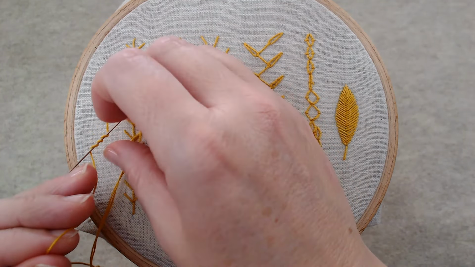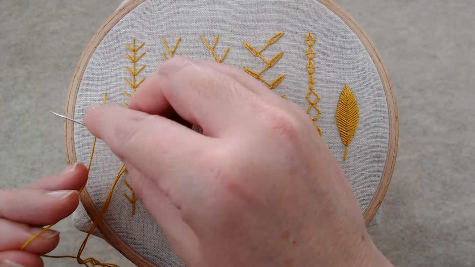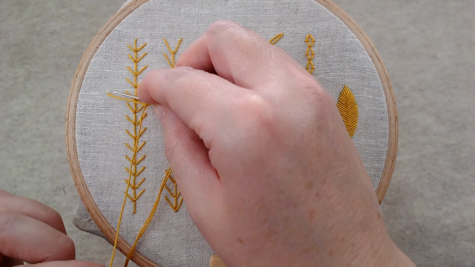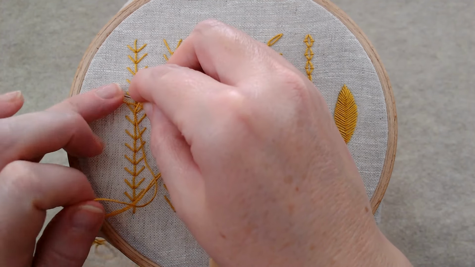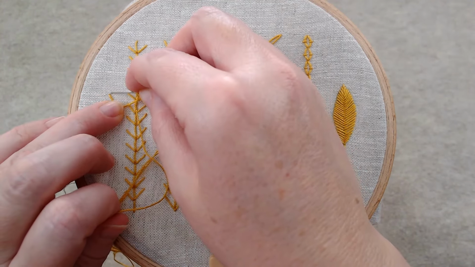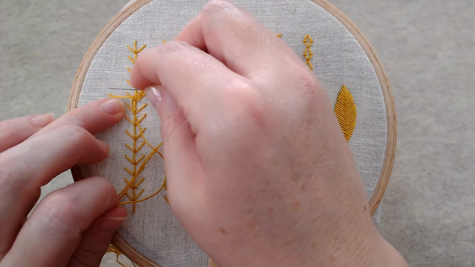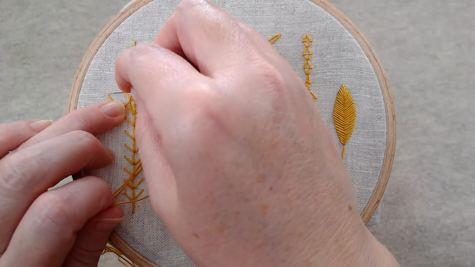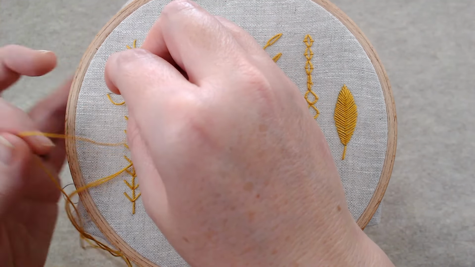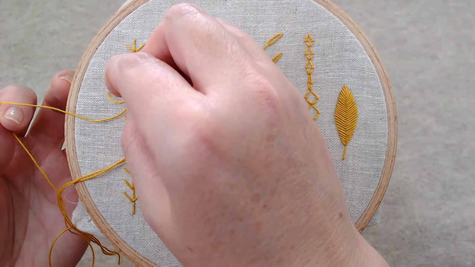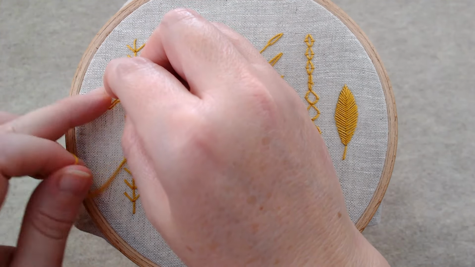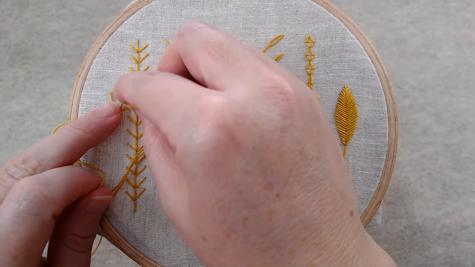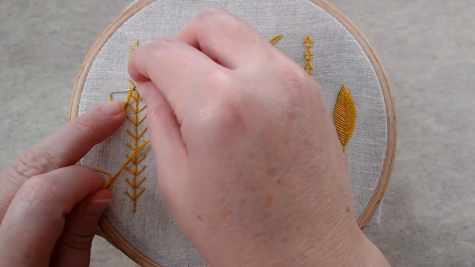Now I like to just pop my finger on those wraps to hold them steady while I do the next stage. I'm going to take the point of my needle and I'm going to go back down through the fabric a tiny distance away from where the thread came up. Now if you go back down the same hole, you're just going to pull your knot through to the back. You just need to catch a couple of fibres of fabric to keep your knot on the surface. So I've just caught one warp thread on the fabric there. You can do a little bit more if you want to.